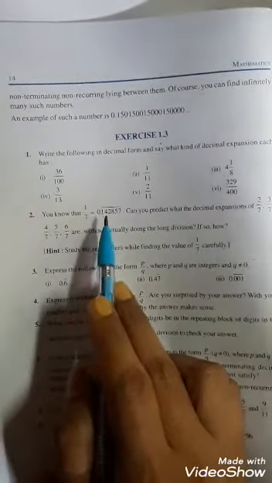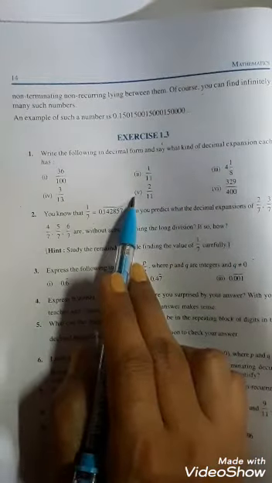If yes, how? I know many of you are thinking we can do 2 by 7, 3 by 7 as it is, as we have done in the previous part. But they have especially mentioned without actual long division. Then how can we do this, and why have they given this?